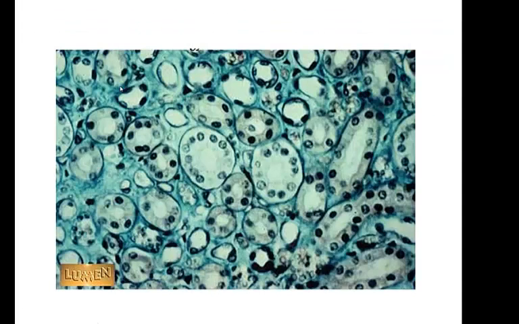Here's a very clear example of simple cuboidal epithelium. This is very nice. Simple cuboidal here, simple cuboidal, simple cuboidal. All of these are individual rows of simple cuboidal epithelium. Little, and they look like pearl necklaces.